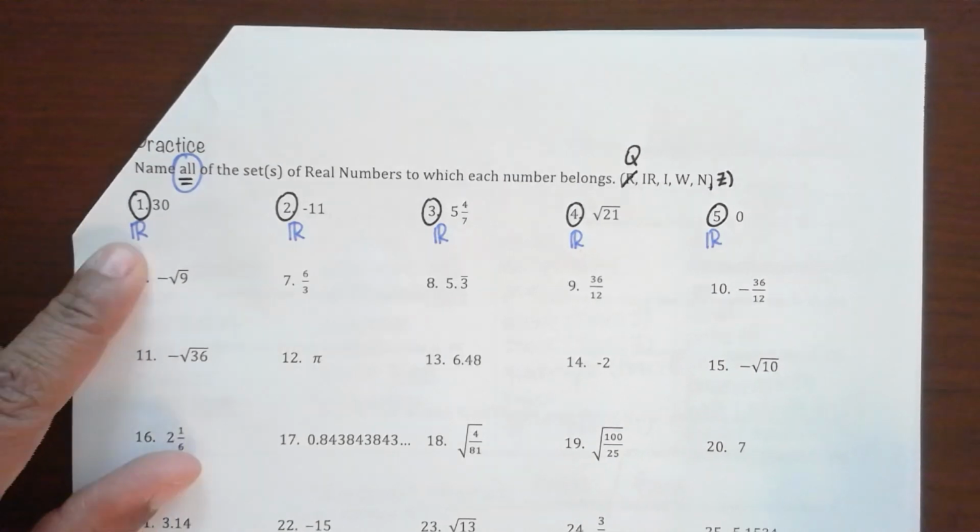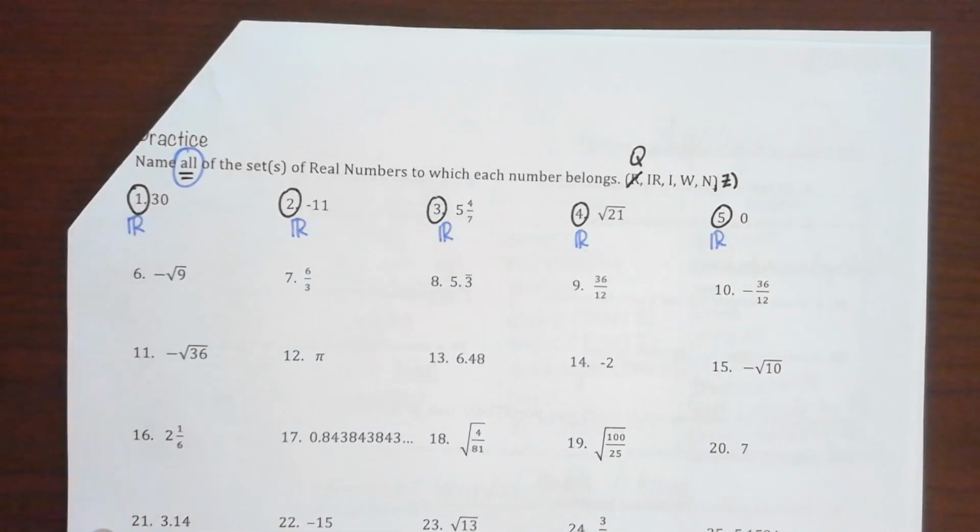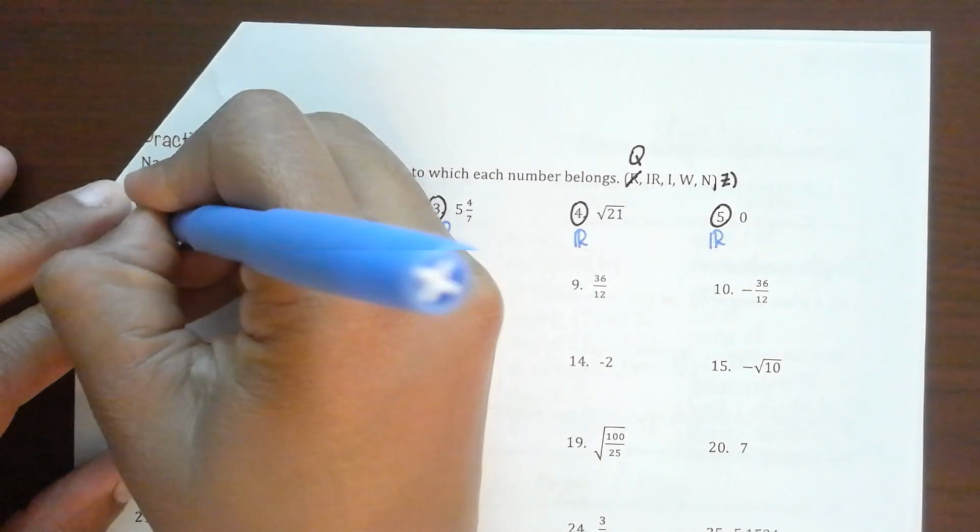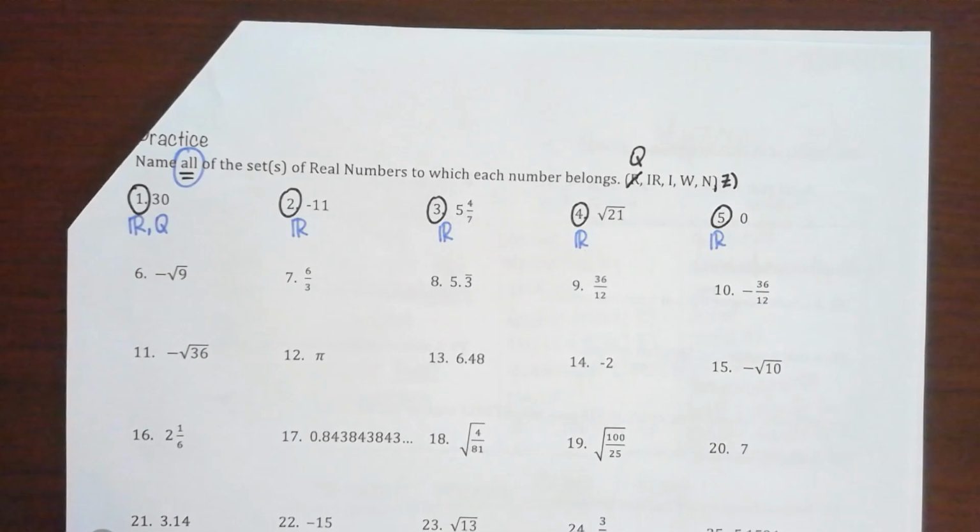So, looking right here, number 1, 30. Real, is it rational or irrational? Because can we write 30 as a fraction, by putting it over what? That's where that Q came in. Is 30 an integer?